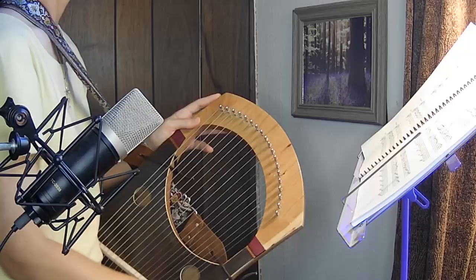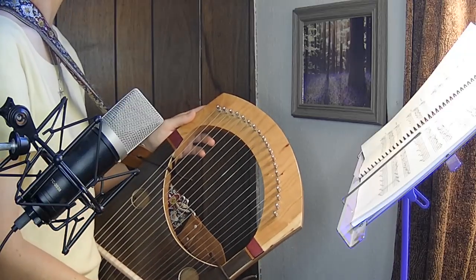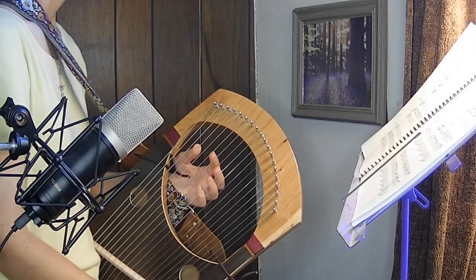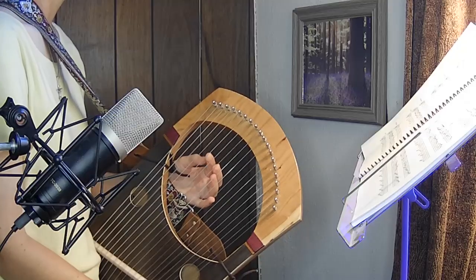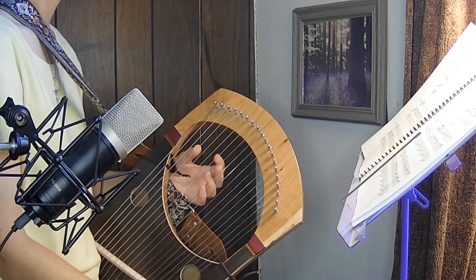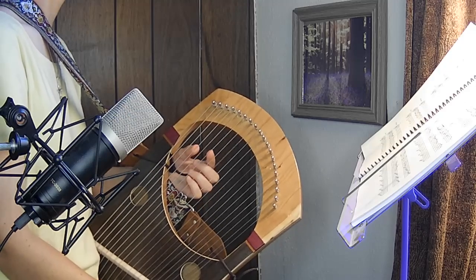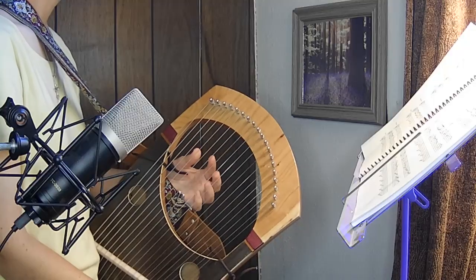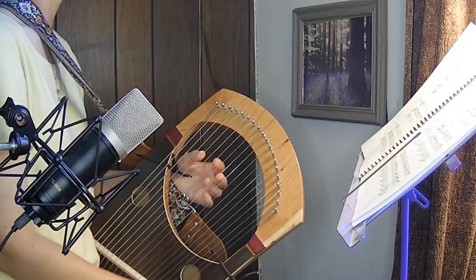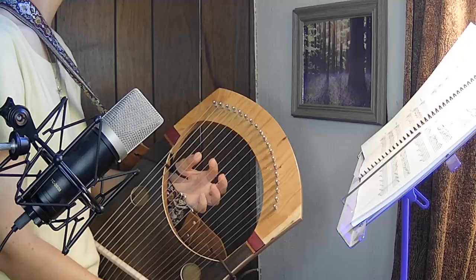Okay, then for the left hand, we just have quarter notes here, nice and easy. The notes for that, we have it in two different positions. In our B position, so we have B, D, F, D. So just nice quarter notes. 1, 2, 3, 4. And then just like the right hand moves up one string, the left hand also moves up one string and repeats the same pattern. So we have C, E, G, E.